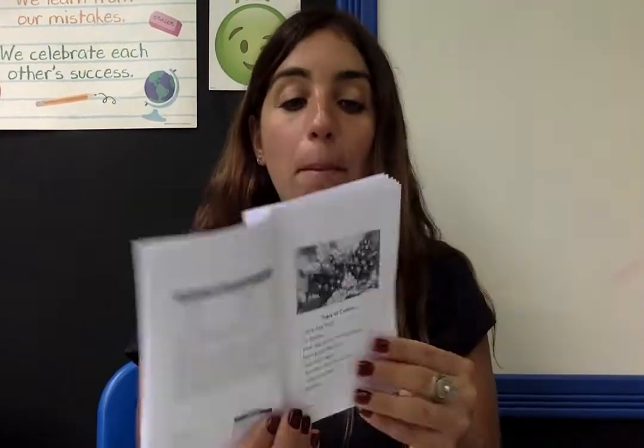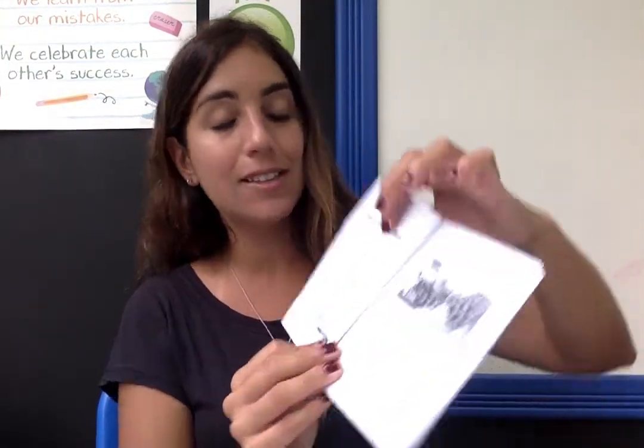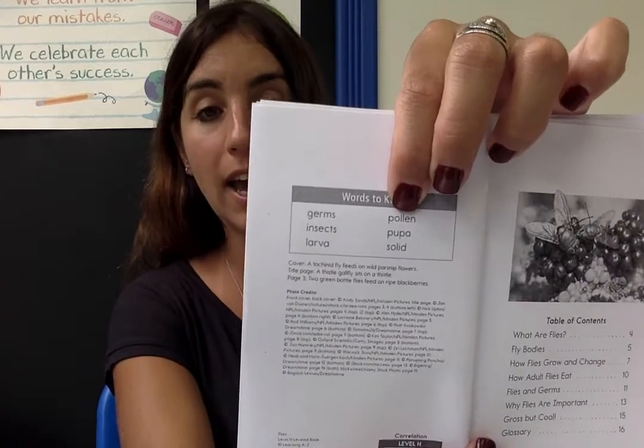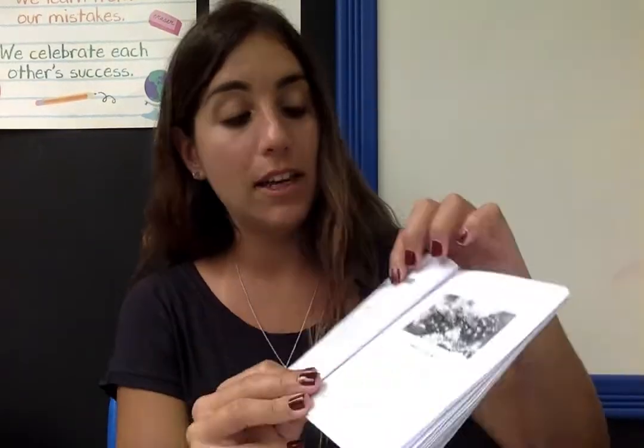Okay, we're going to learn about it inside of the book. The next word to know is pollen. Okay, that is our next vocabulary word. So pollen is something that is inside of flowers, okay, and that we need for flowers to survive. So we're going to learn more about pollen in this book.